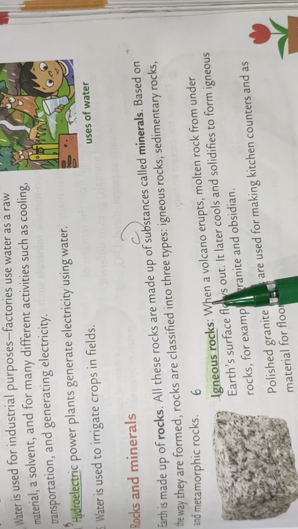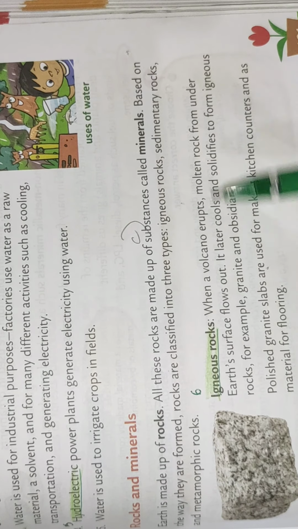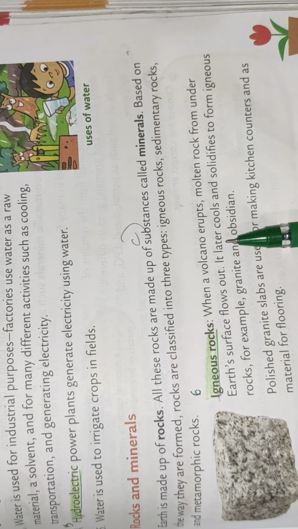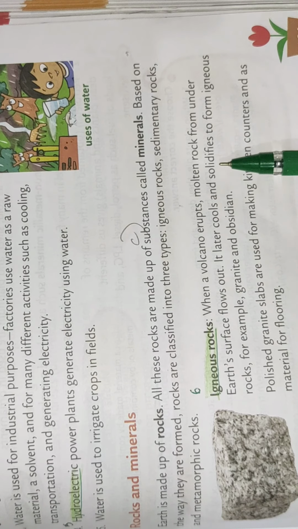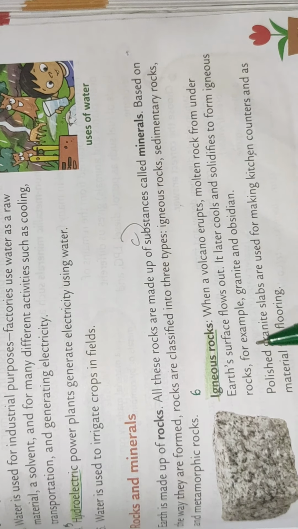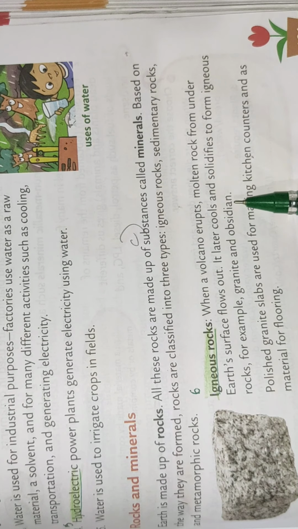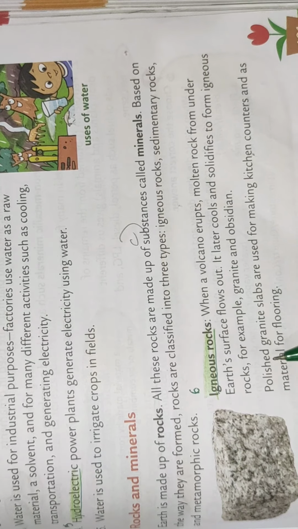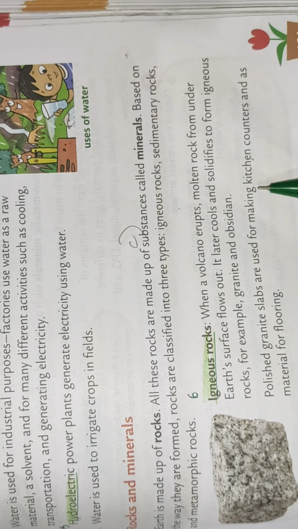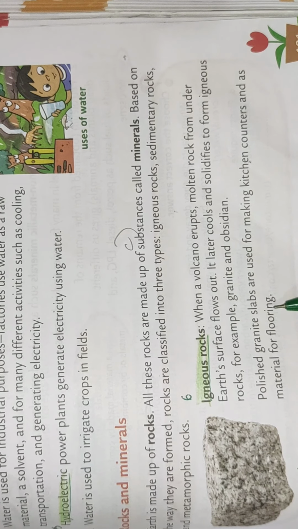Igneous rocks. When a volcano erupts, molten rock from under Earth's surface flows out. It later cools and solidifies to form igneous rocks. For example, granite and obsidian. Polished granite slabs are used for making kitchen counters and as materials for flooring.